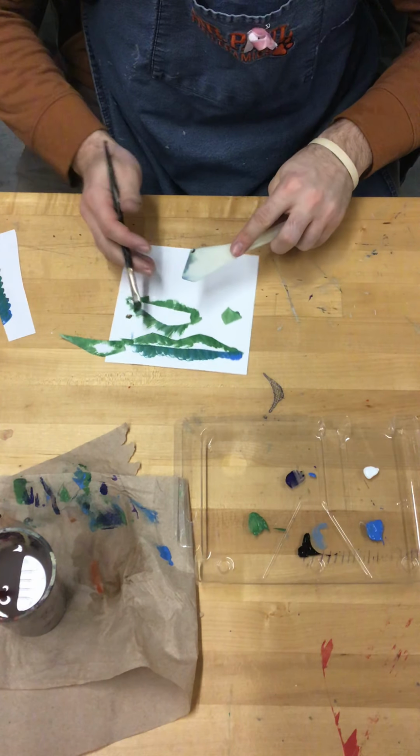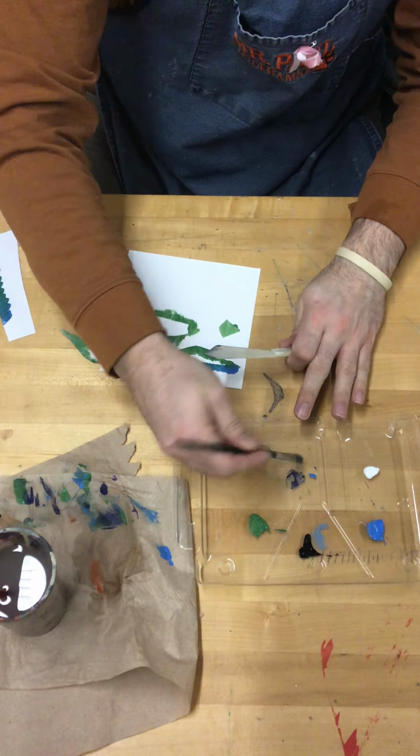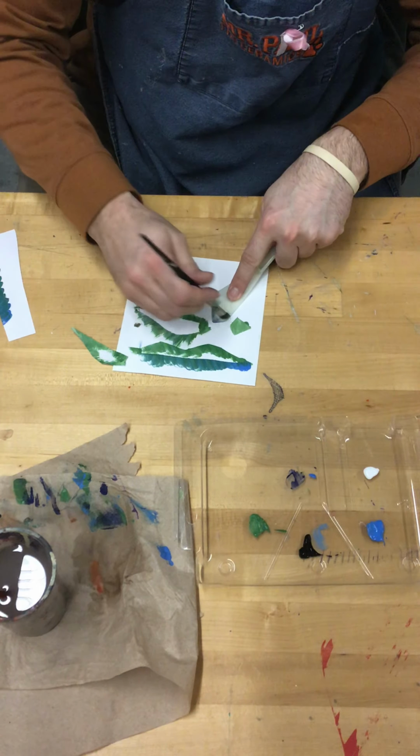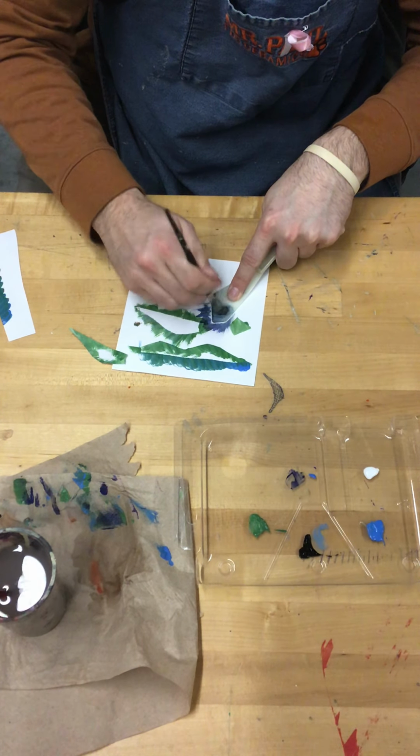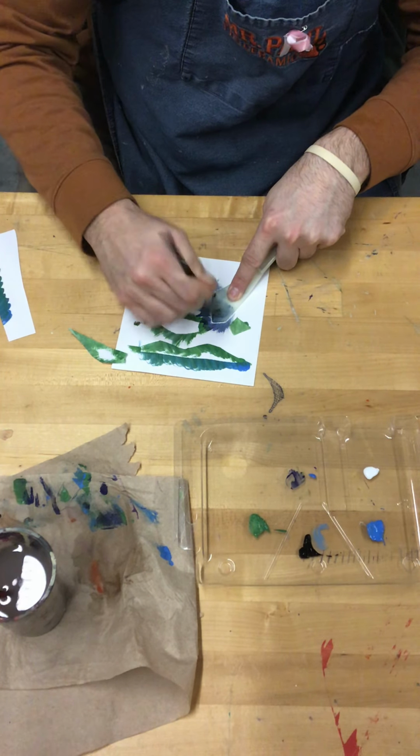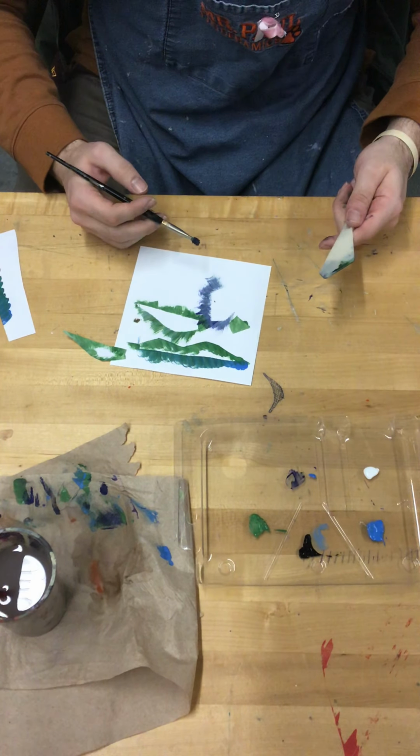Using other tools, like maybe my palette knife, if I hold that there, I could paint across the edge, and the idea is I'm blocking that paint from that area there.